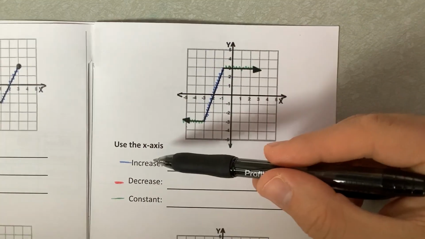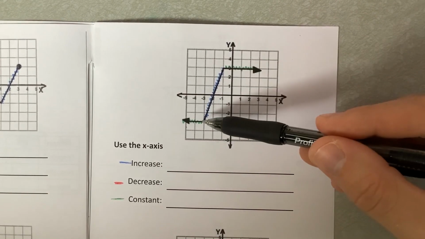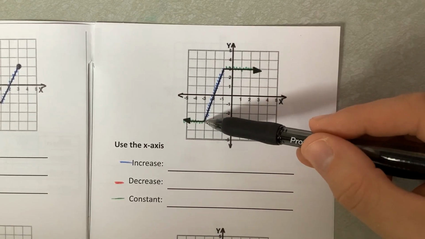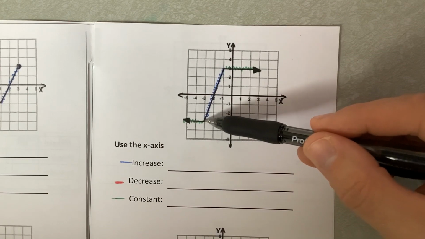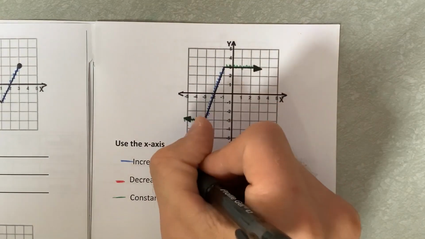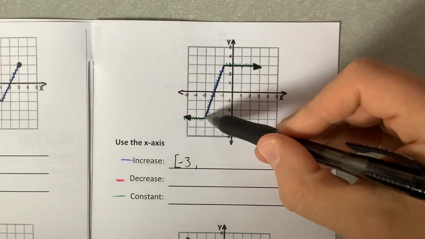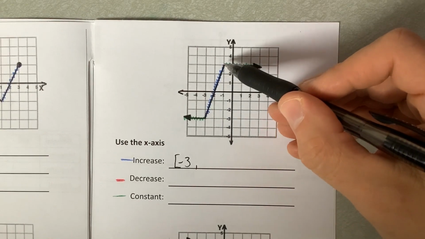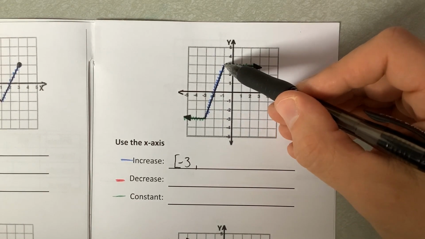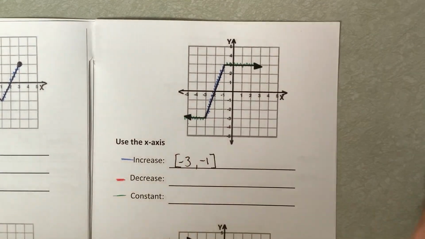So here we go. Increase. This blue section right here. It has a start and a stop. From left to right, here's where the blue portion starts. And I'm gonna use the x value, -3. It's part of a line, so it gets a bracket. Go up, up, up, up. It stops increasing at this moment, and that's an x value of -1. Again, that's part of a line, so it is a bracket.